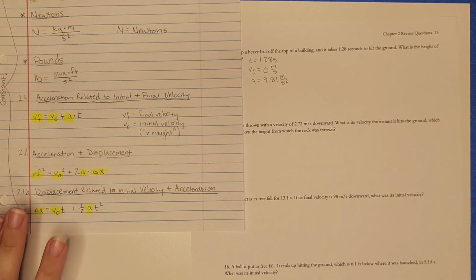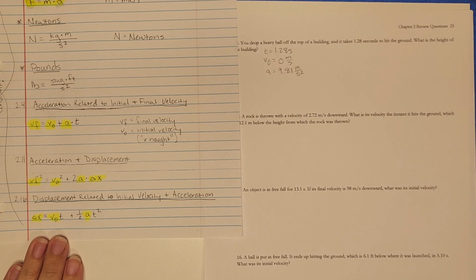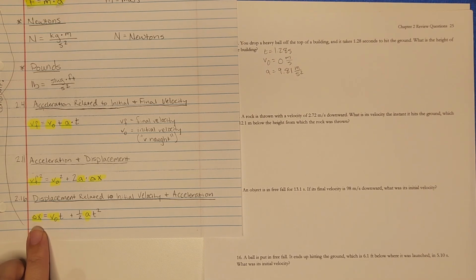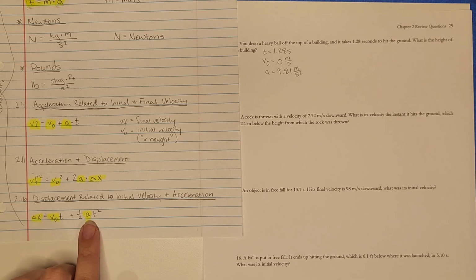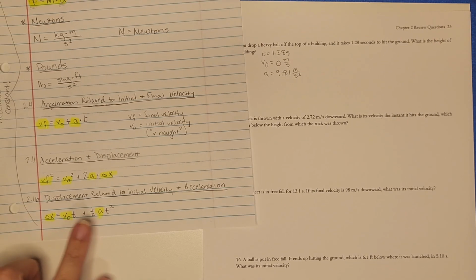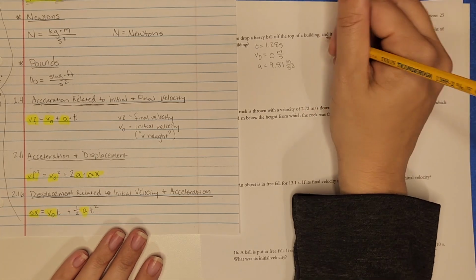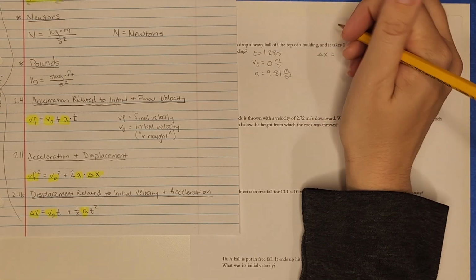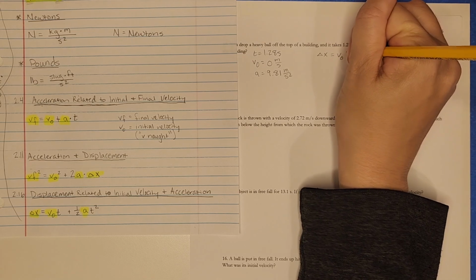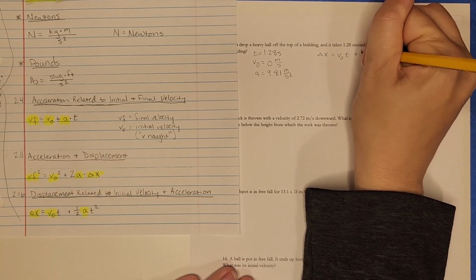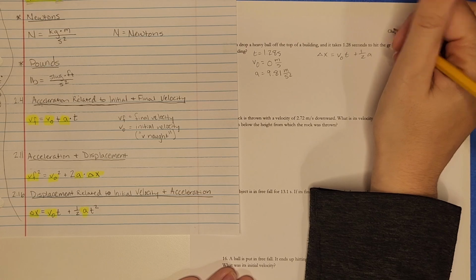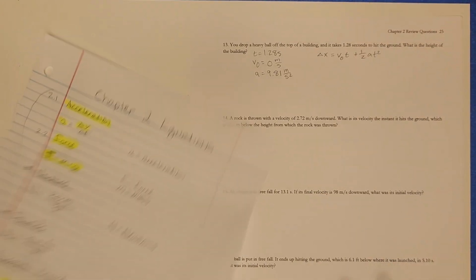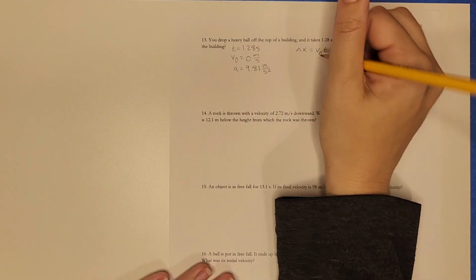Okay, and so let's look at our equations here. We don't know delta x. We do know initial velocity, we know time, and we know acceleration. So this is going to be the one that we use. Delta x equals v naught times time plus 1/2 acceleration times time squared. Okay, and so now we can plug in.